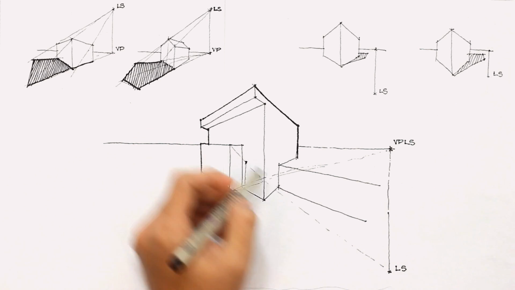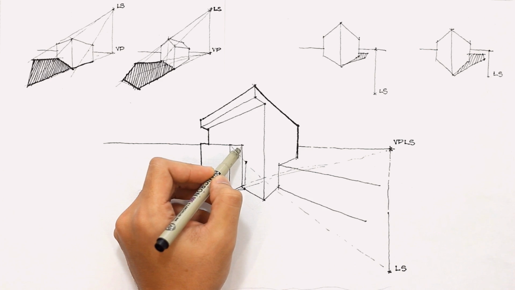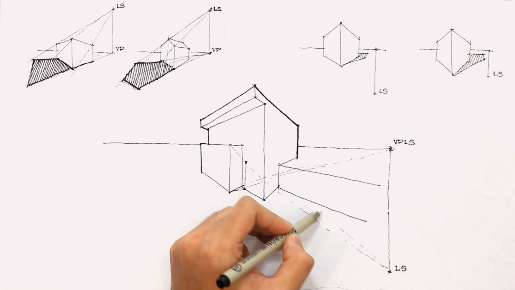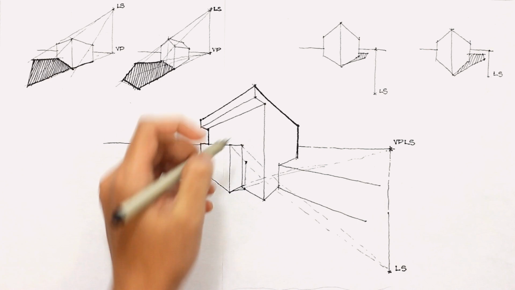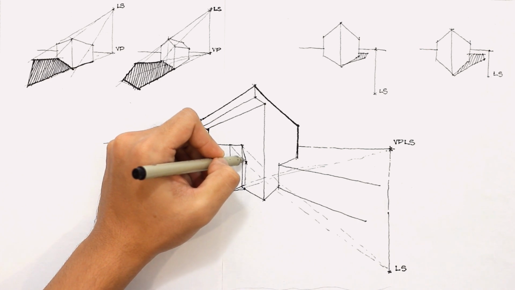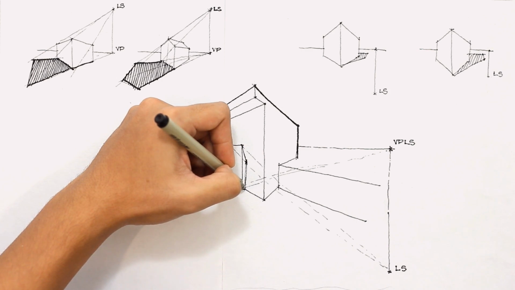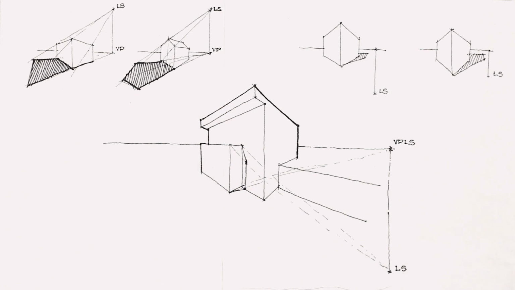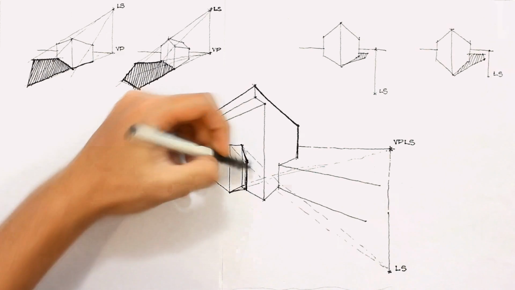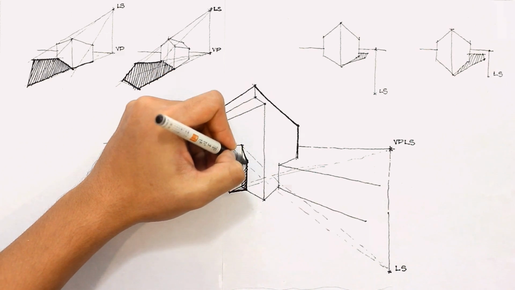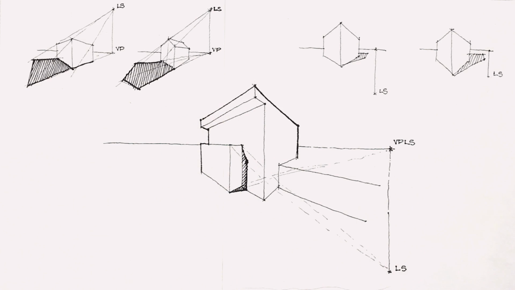To finish it up, connect the edge on the back of the object with the light source, and then join the points together. And that will be the first part of the shadow.